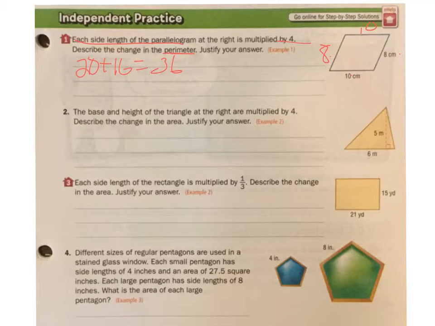Now, if it's times 4, it's just times 4. 36 is the original. I want to get the new one times 4. 36 times 4 is 144 centimeters. It's not the area, it's the outside.